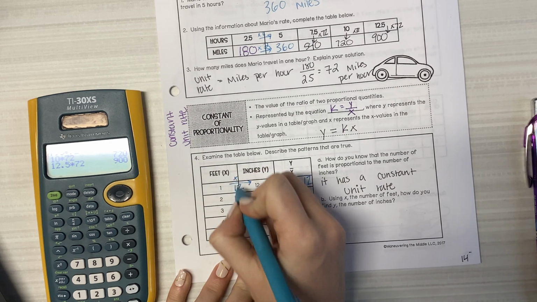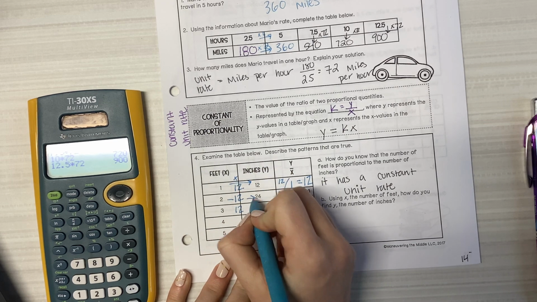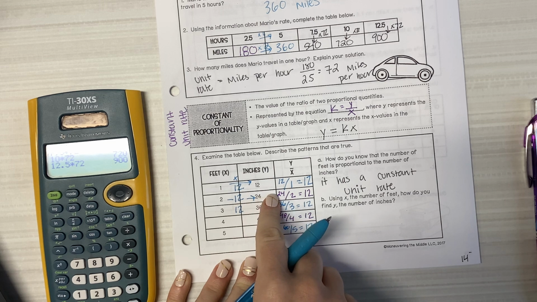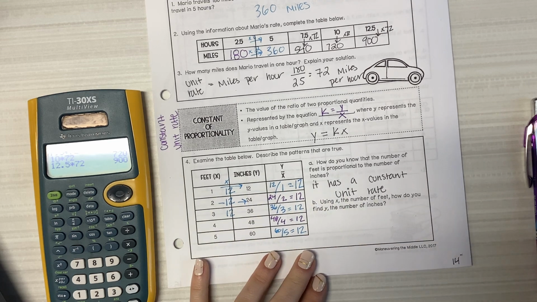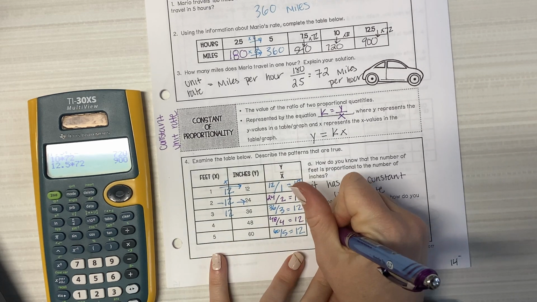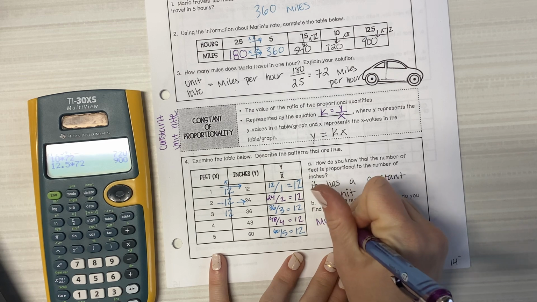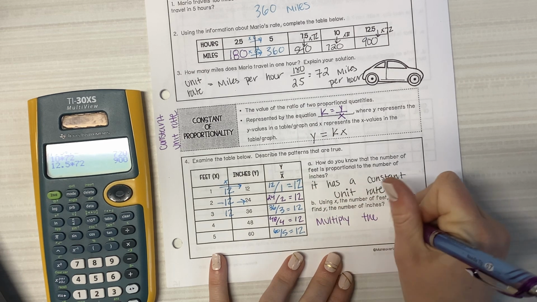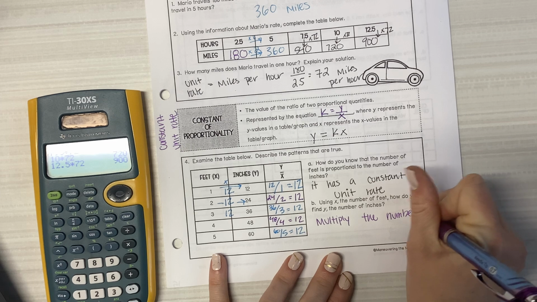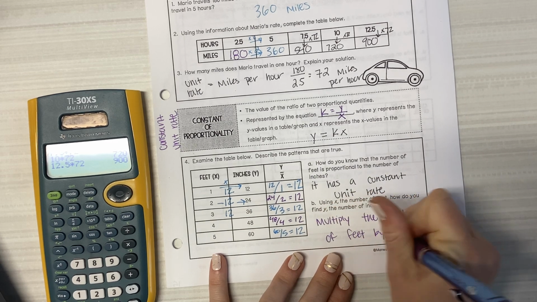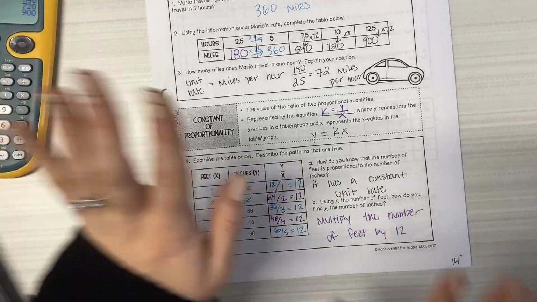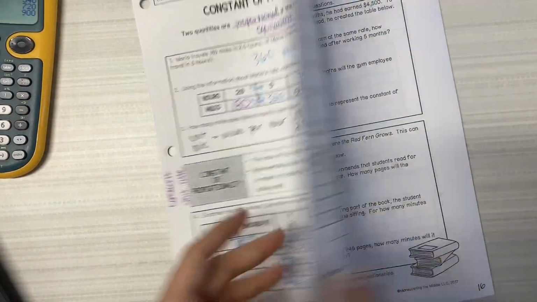Well, it's multiplying, right? 2 times 12 is 24. 3 times 12 is 36. 4 times 12 is 48. So each time you're multiplying the number of feet by 12. All right, flip to the next page.